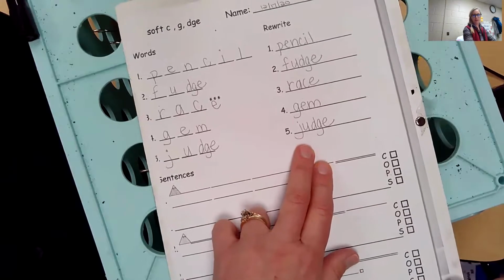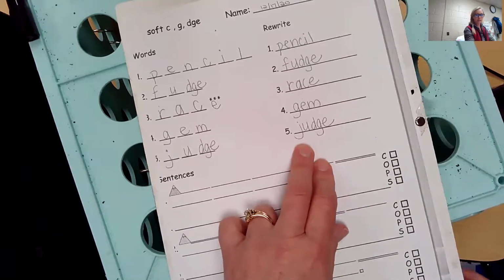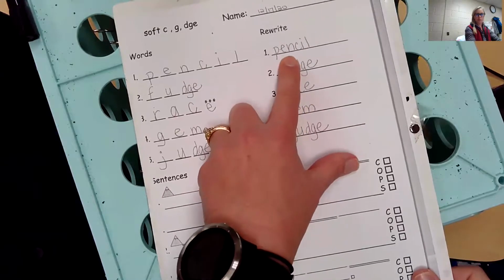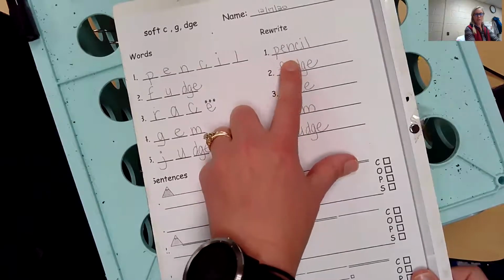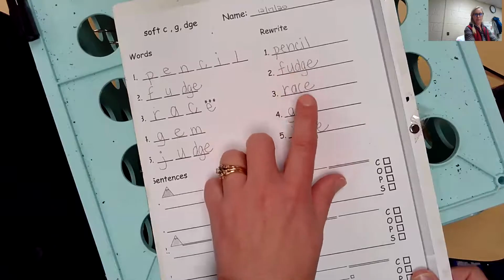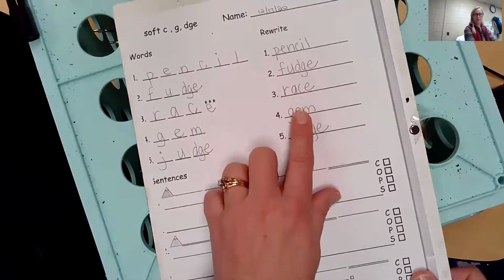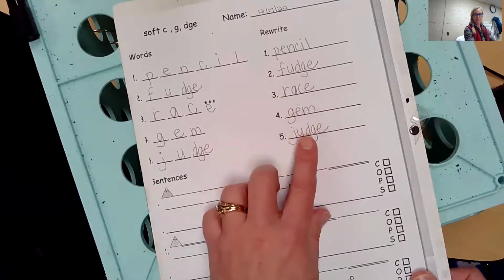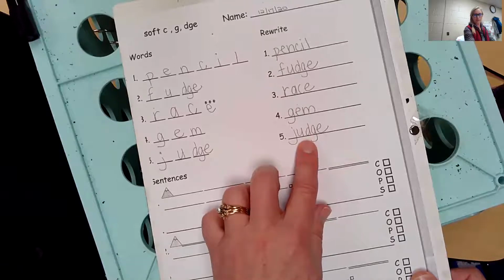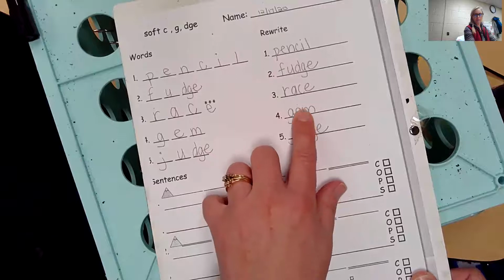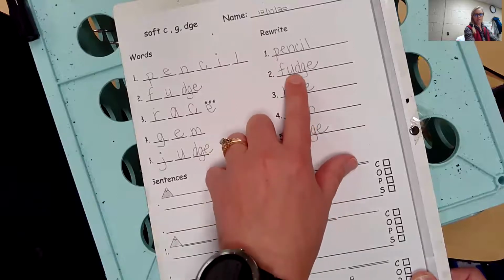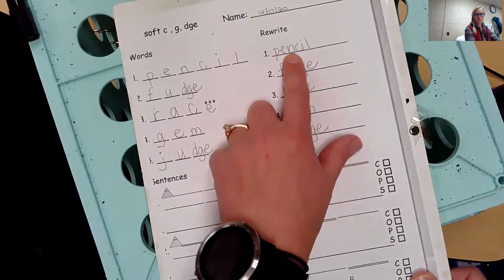Now we've been working on our soft C, soft G, and DGE. Let's take a moment. Let's read those words. Pencil, fudge, race, gem, judge. Let's read them back up. Judge, gem, race, fudge, pencil.